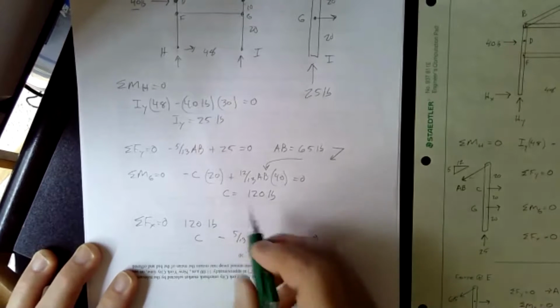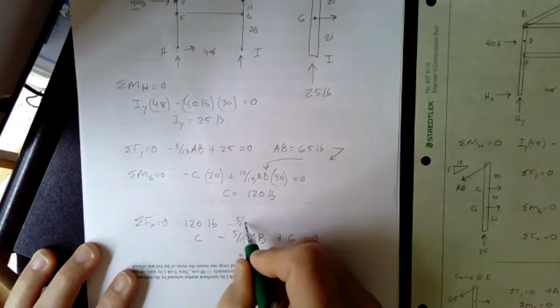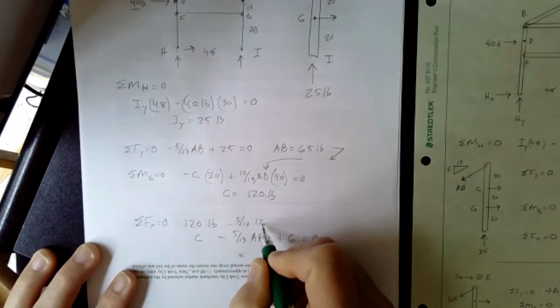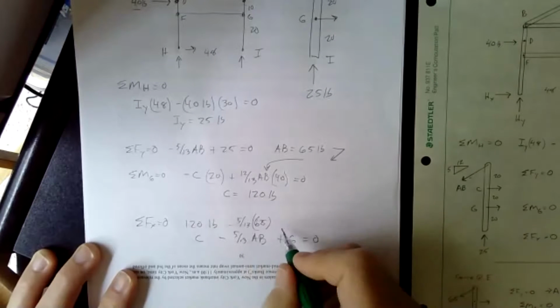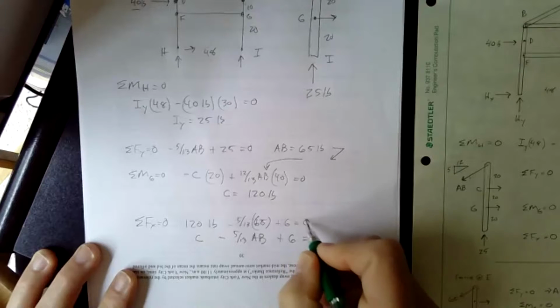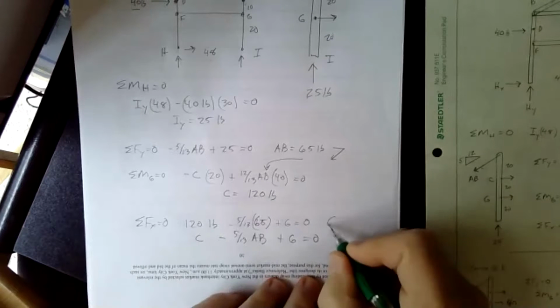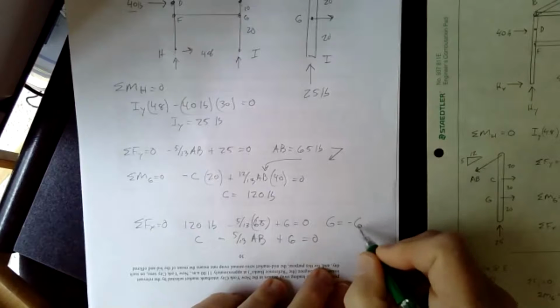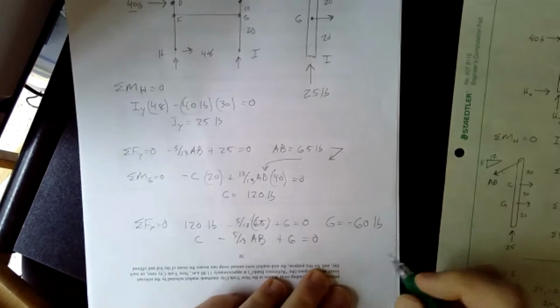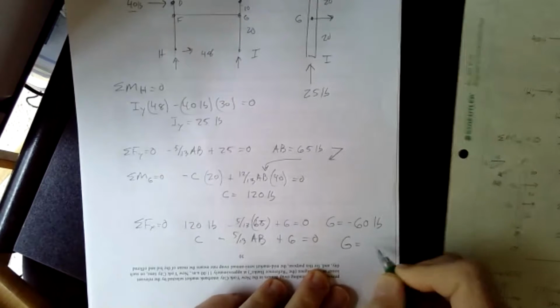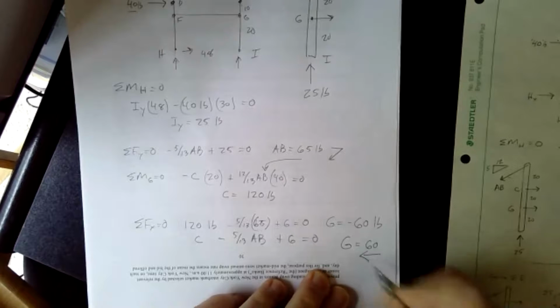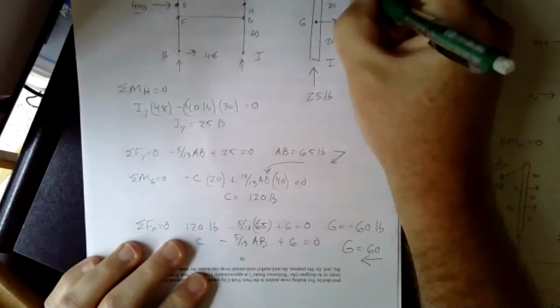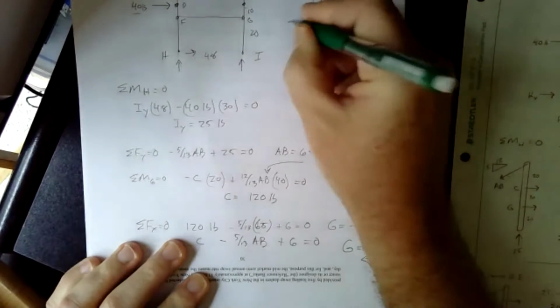So 120 minus 5/13 of 65, sorry, plus G equals 0. And so G ends up being, in this context, -60 pounds, or G equals 60 going that direction. All right. So we have, this is 120, and this is going that way.